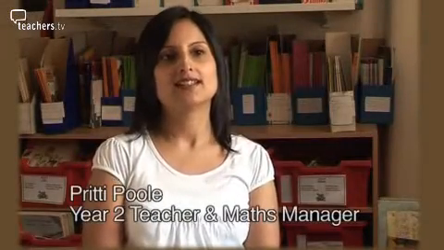Today I'm going to be teaching a shape lesson based on sorting, making and describing shapes. We have previously done shape lessons, so this is one in a series of 3 units. So the children are quite knowledgeable about shapes. They can name 2D and 3D shapes. Today we're moving that on. So there's a range of activities.